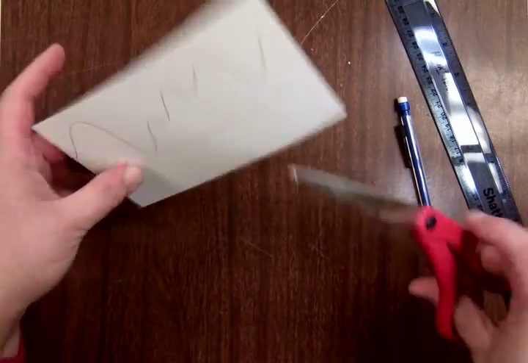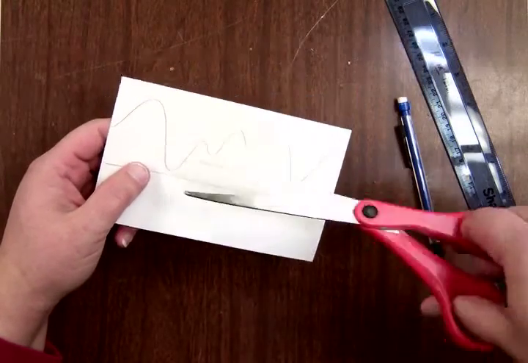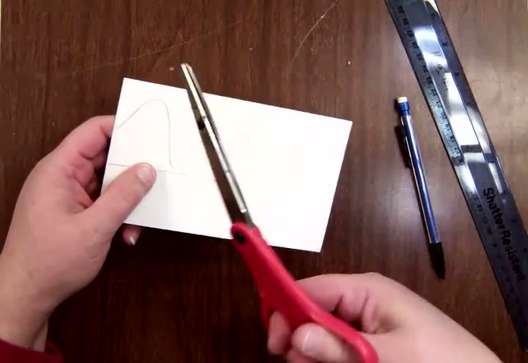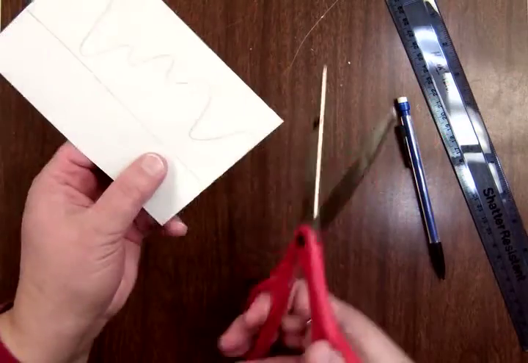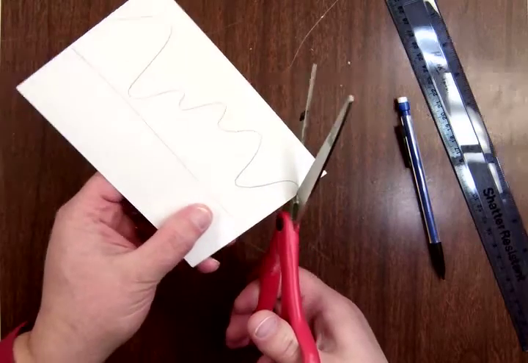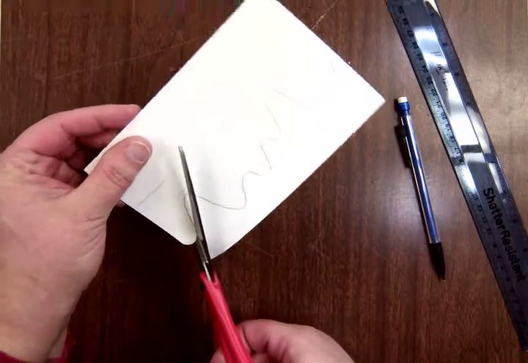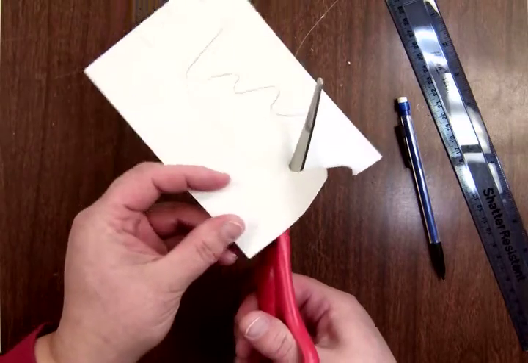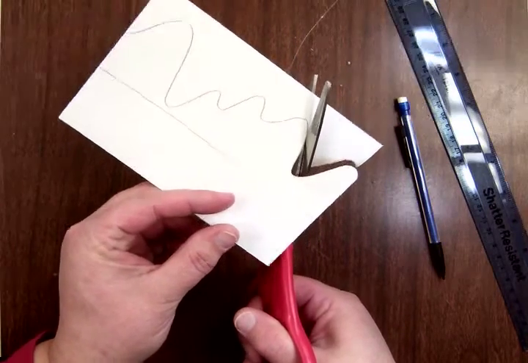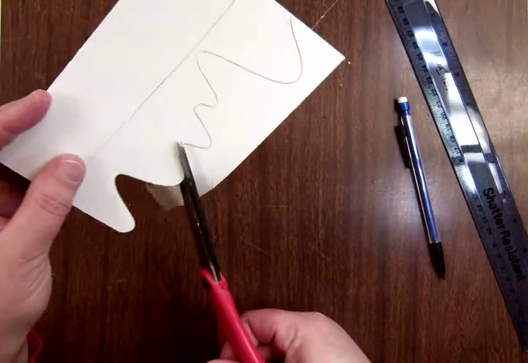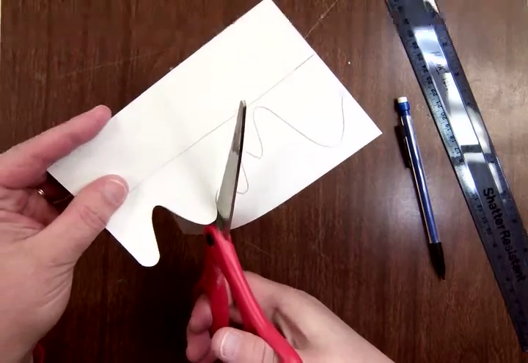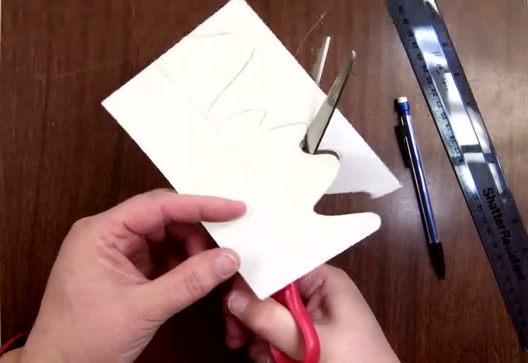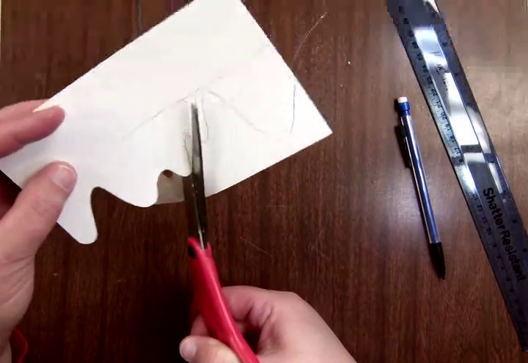Okay, to cut on this line, I want you to use nice smooth cutting, not hack cutting, because we want this line to be as smooth as possible because we're going to be tracing on this line. So just nice and slow. Open your scissors all the way up to the fulcrum. That's a little science word for you.